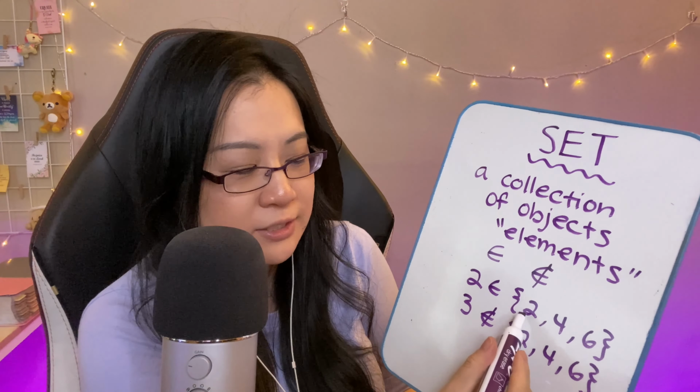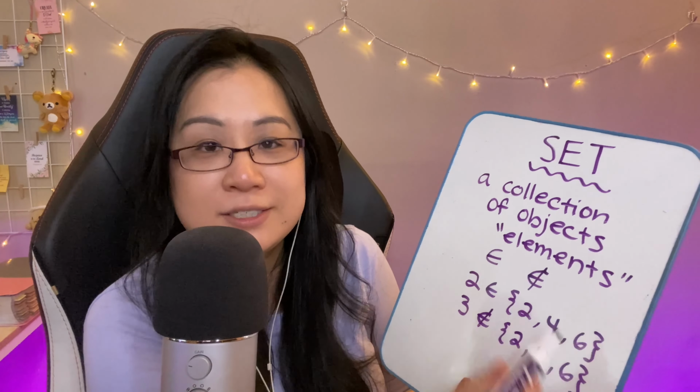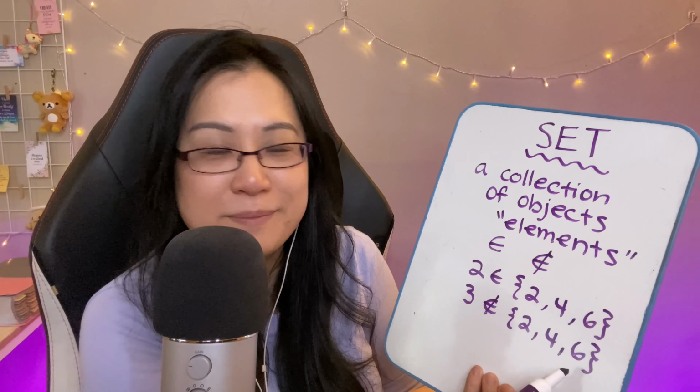So here you can see 2 is an element. It is literally right there, right? It's an element of this set. This set has 3 elements. It has a 2 and a 4 and a 6 object. And 2 happens to be one of them, and 3 is not one of them.